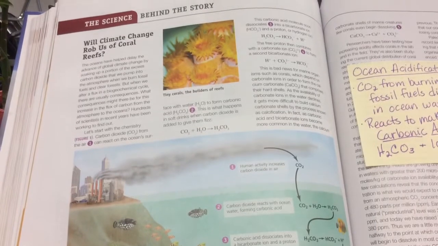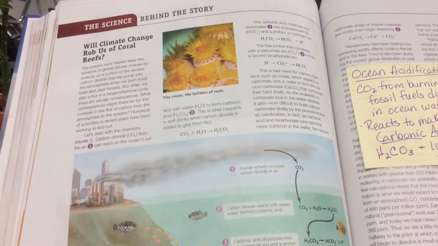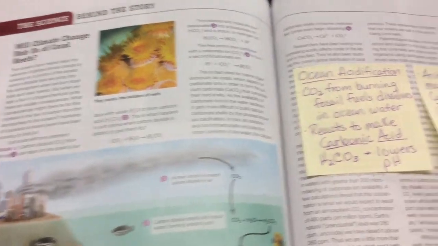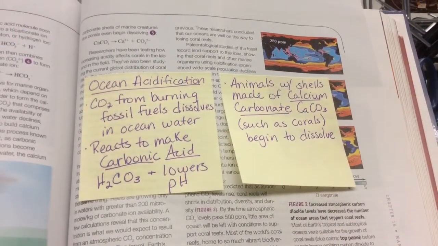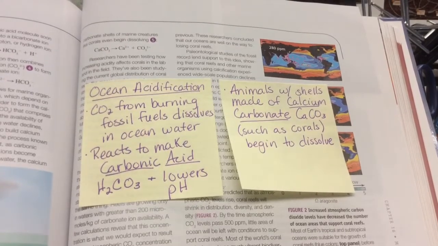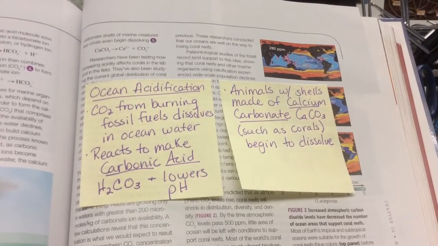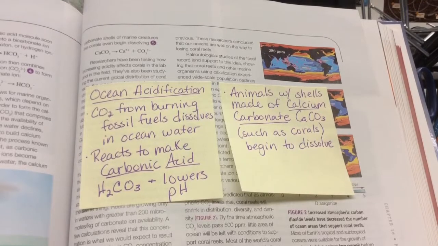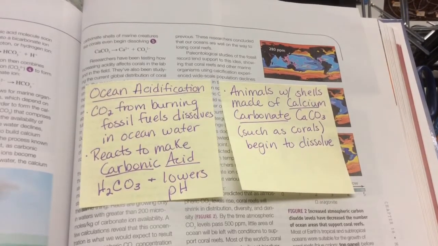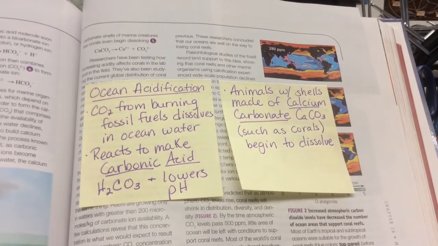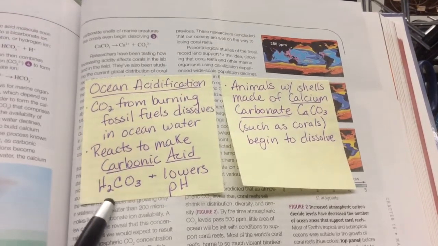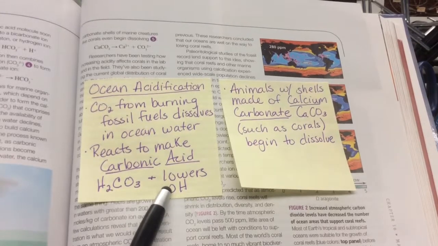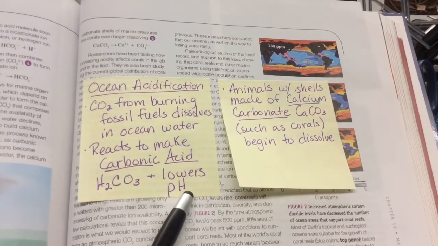Okay, ocean acidification is a real problem. It's kind of decimating coral populations right now. All right, so what happens is this. Ocean acidification occurs when carbon dioxide from burning fossil fuels dissolves into ocean water, and this reacts to make carbonic acid. So the carbonic acid is H2CO3, know that. Well, carbonic acid lowers the pH in the water.